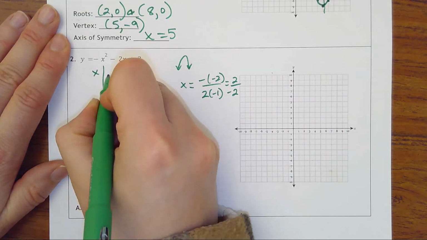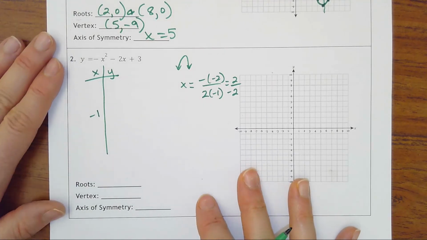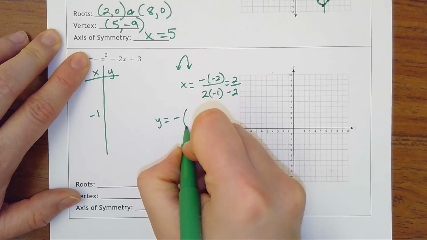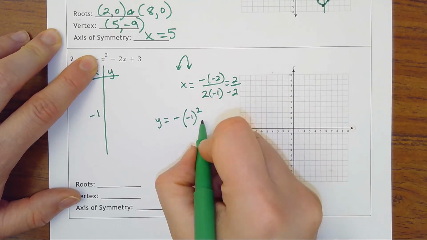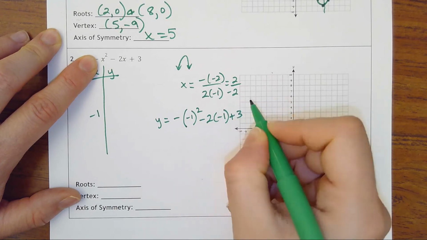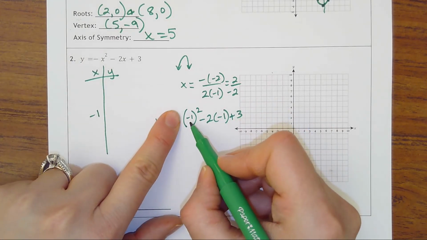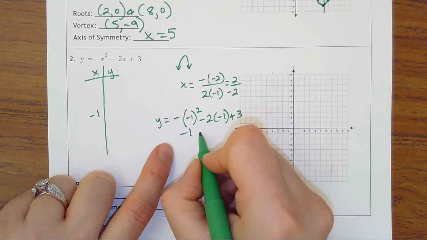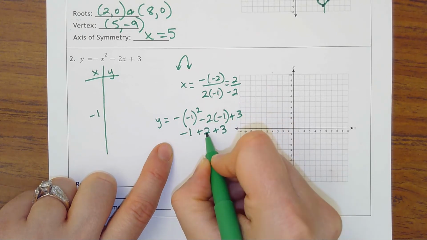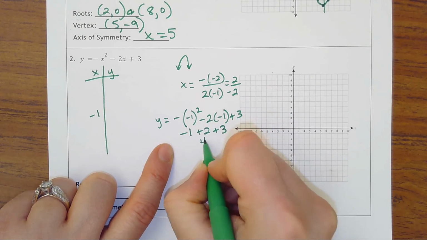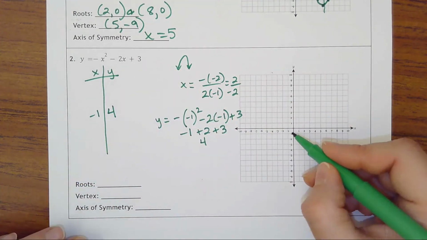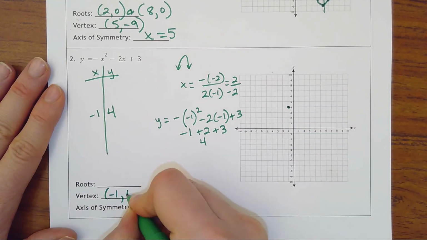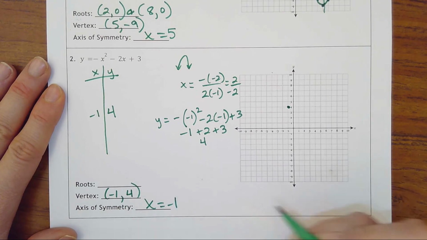Make a table. Okay, then plug that negative 1 in. I want to show you on this first one. So y equals negative x squared minus 2x plus 3, with x as negative 1. So this is saying it'll be a negative of whatever this negative 1 squared is. Negative 1 squared is 1. A negative of that makes it back into a negative 1. Negative 2 times negative 1 is positive 2 plus 3. 3 plus 2 is 5, minus 1 is 4. So that is happening right here. That is my vertex. And then my axis of symmetry goes through that x value.